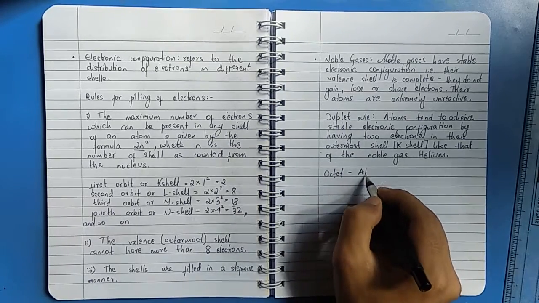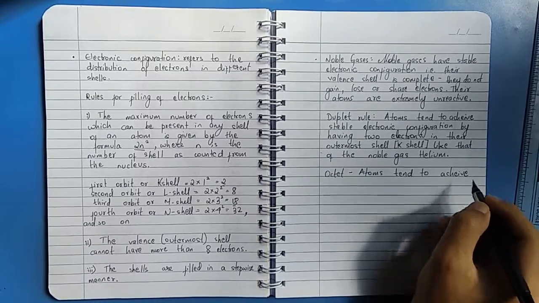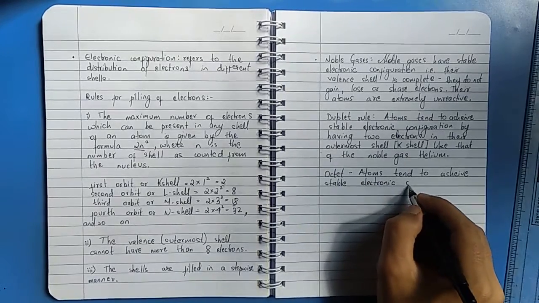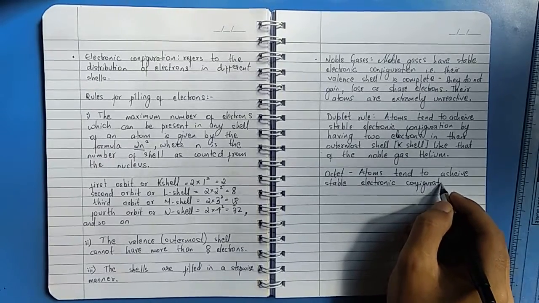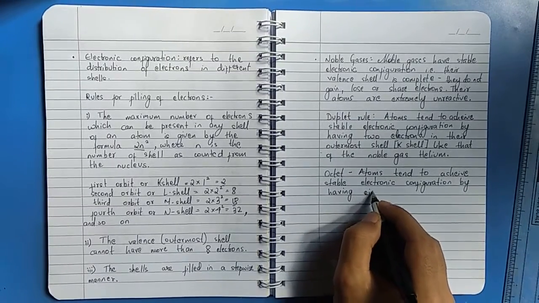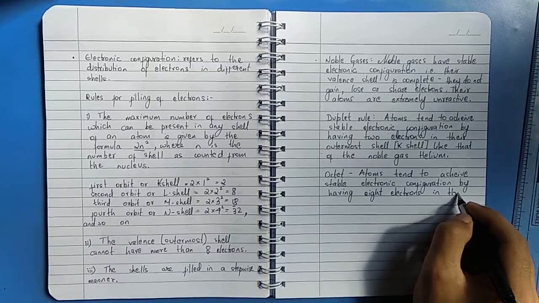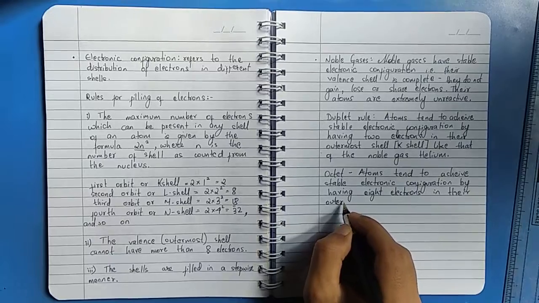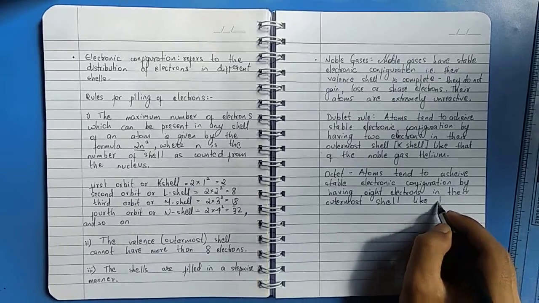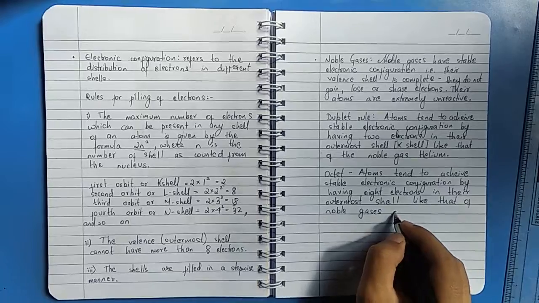So the octet rule: atoms tend to achieve stable electronic configuration by having eight electrons in the outermost shell, like that of noble gases other than helium.